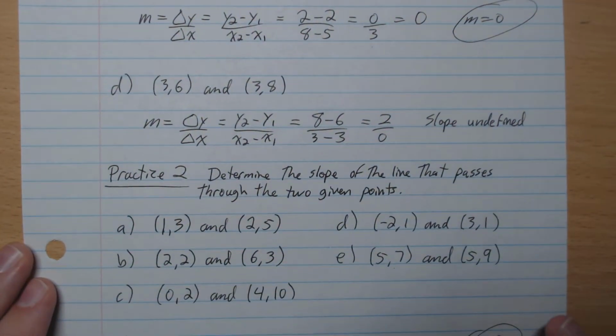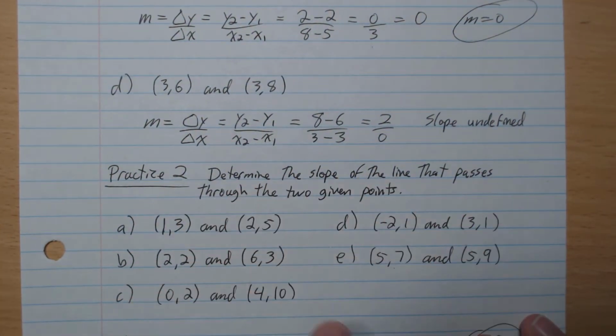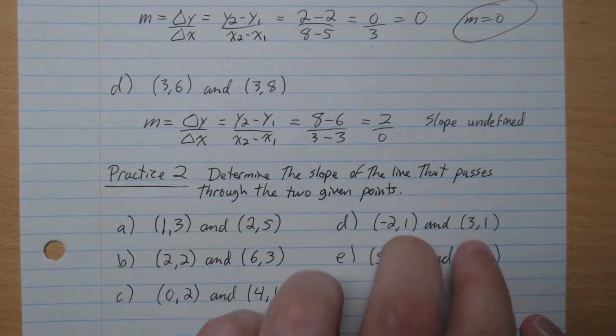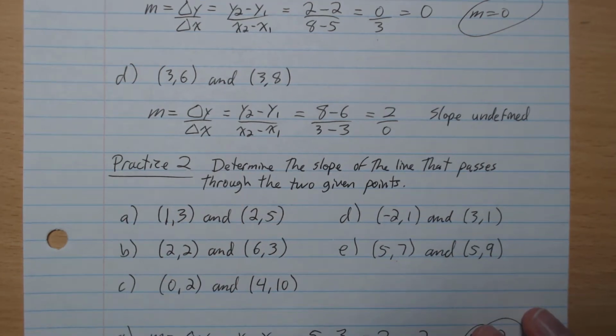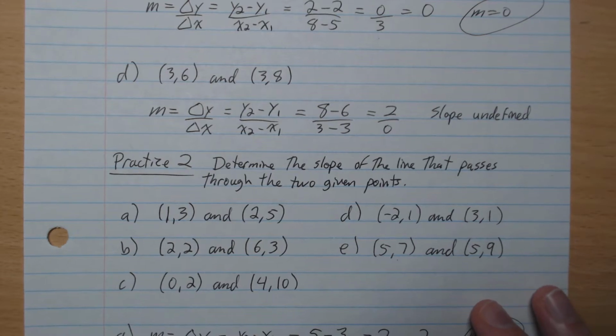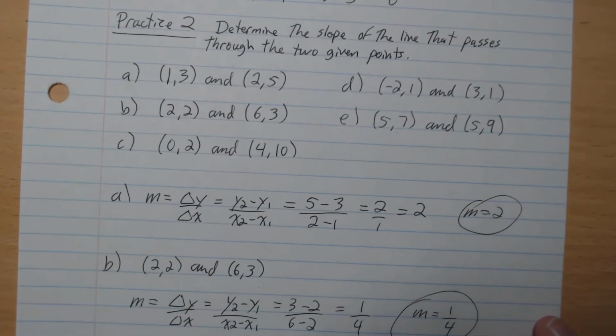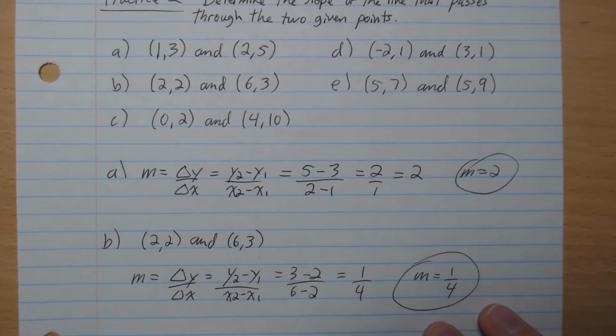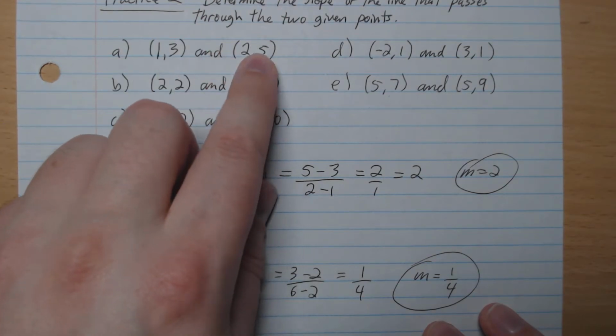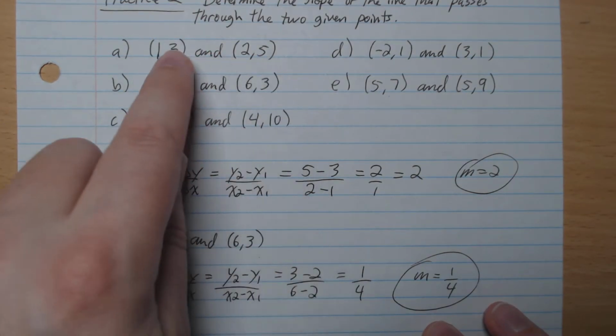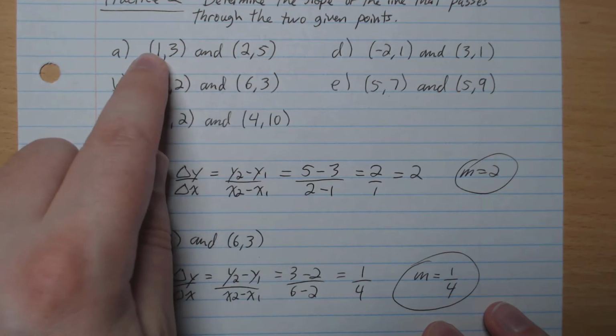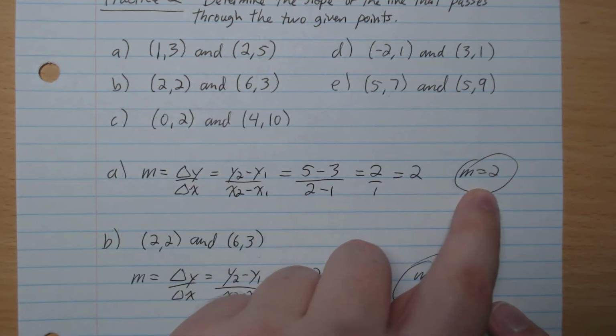Okay, practice number 2. Determine the slope of the line that passes through the two given points. Go ahead and pause the video and answer that. Okay, we're back. So (1, 3) and (2, 5). So 5 minus 3 over 2 minus 1, and so our slope is 2.